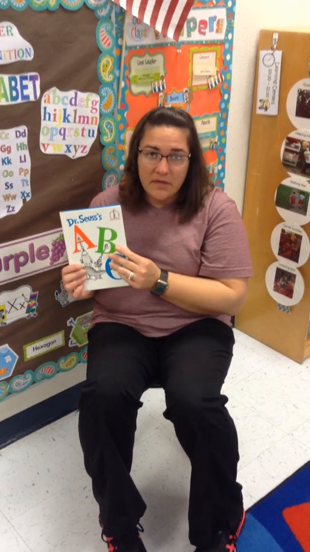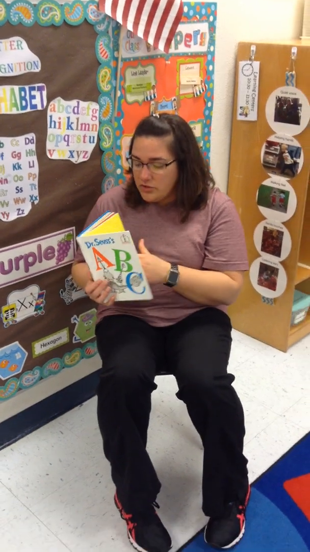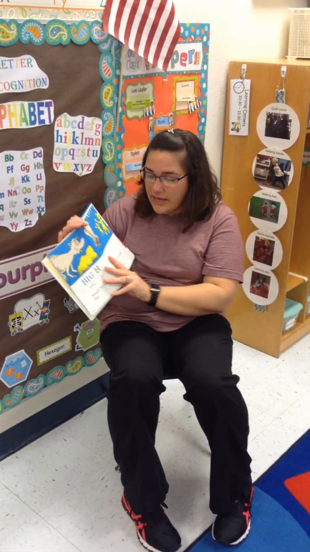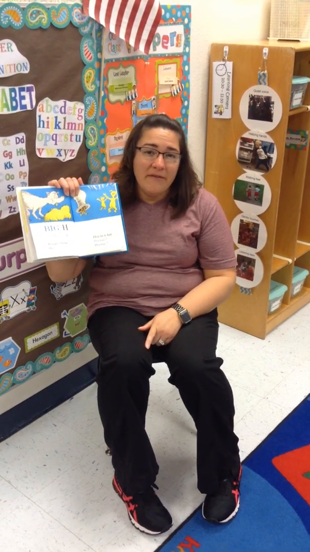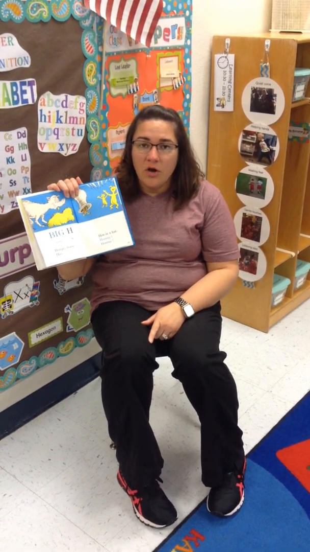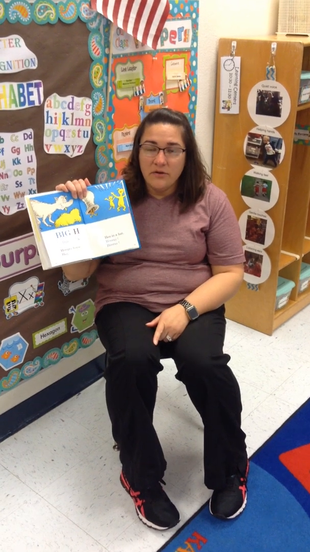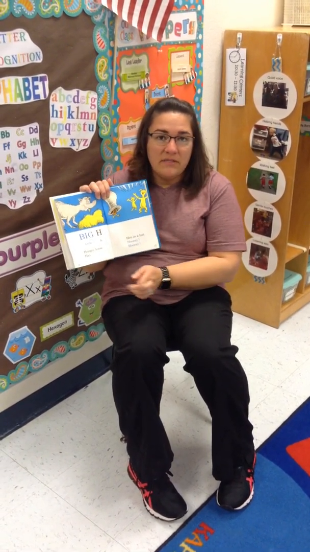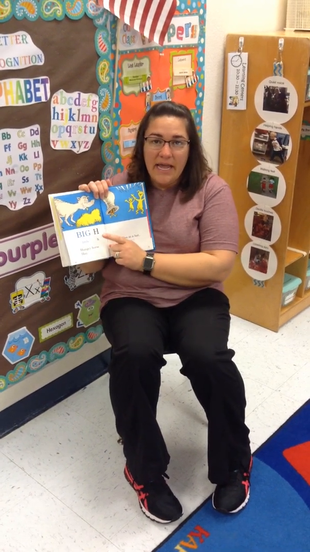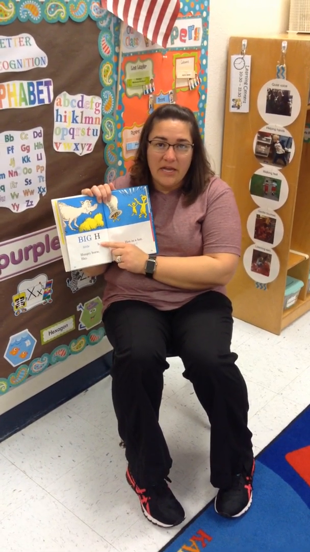I'm going to put this book over in the library, and I want you to turn to a page, any page. I turn to page H, and I put the alphabet magnets over there. If you don't have alphabet magnets at home, you can always use paper cutouts of the letters and find the letter that matches the letter on the page. So if I turned to the H page, I would find the letter H.